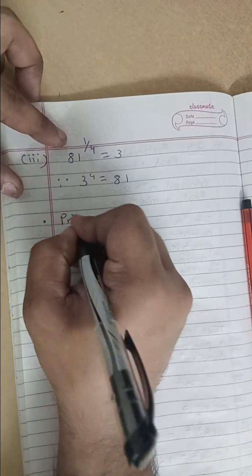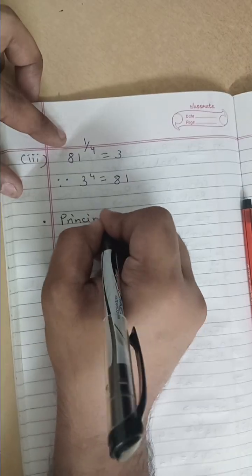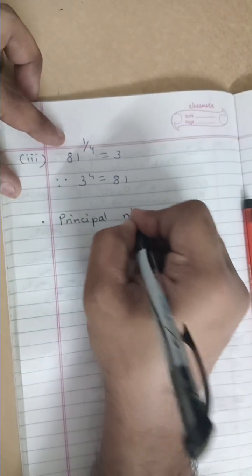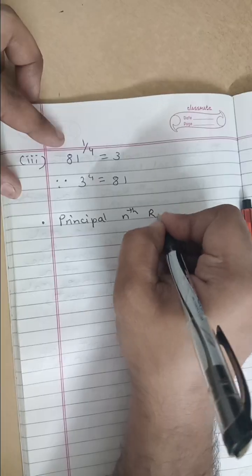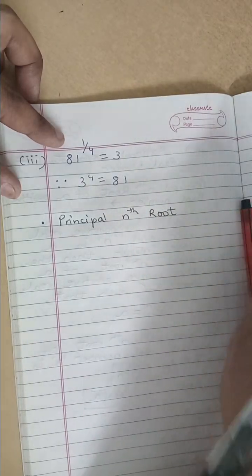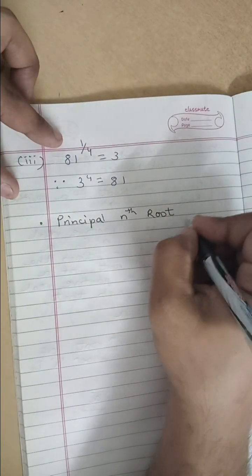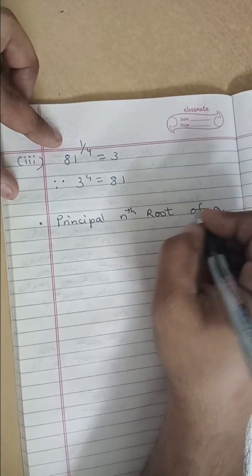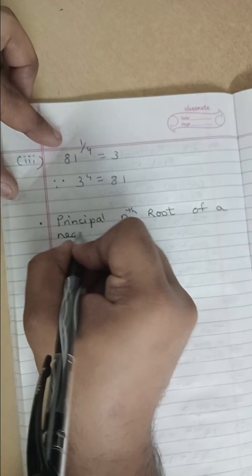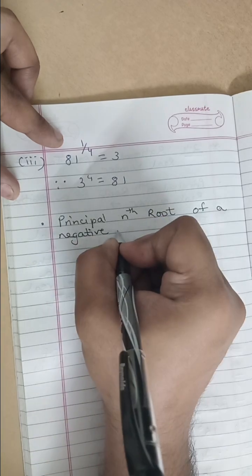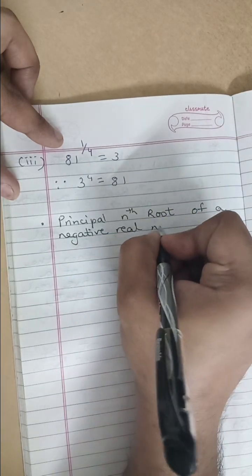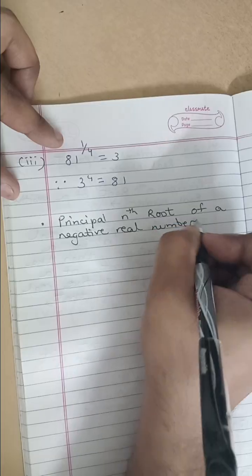Next, principal nth root of a negative real number.